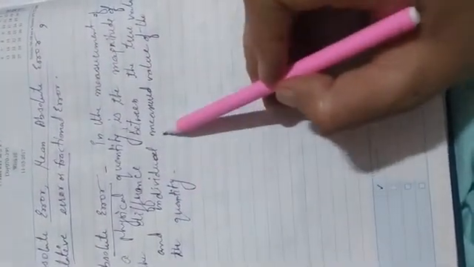This absolute error is the magnitude of the difference between the true value and the individual measured value of the quantity.